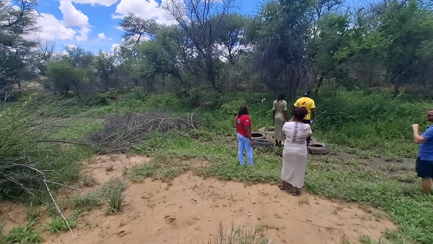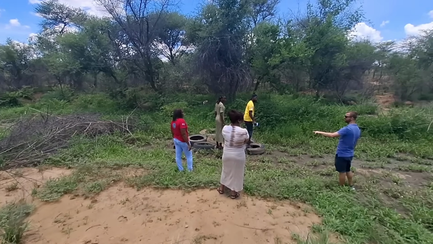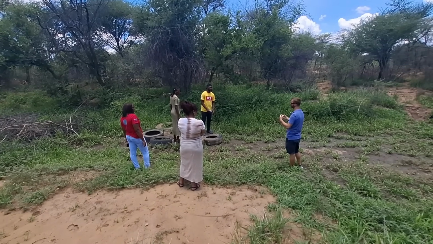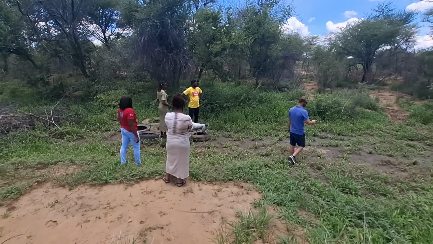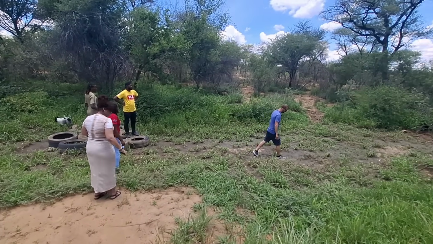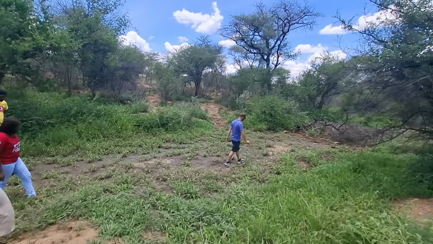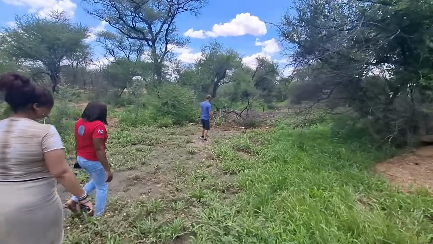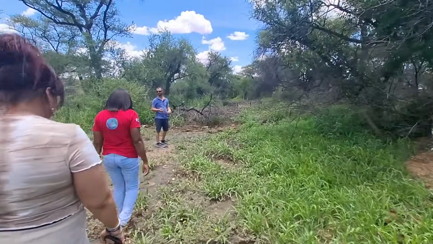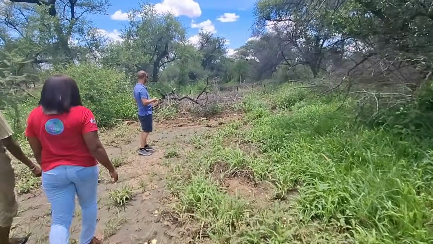If people don't have any money at all and they just do that, then they will improve the amount of water that they keep on the land tenfold. If you have a little bit of money and you can build a system like this, and it's not that much. I think this whole system cost about say 3,000 Namibian dollars. That includes the labor, the wire, the poles, everything.